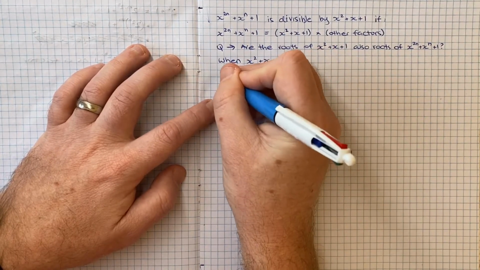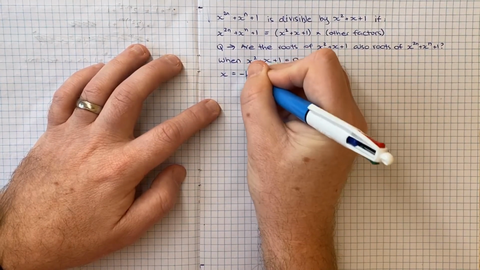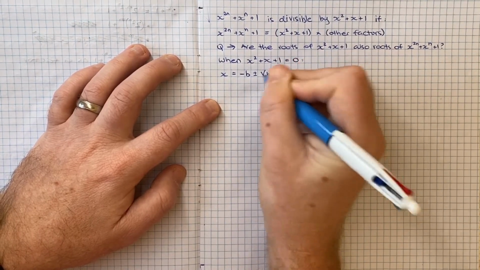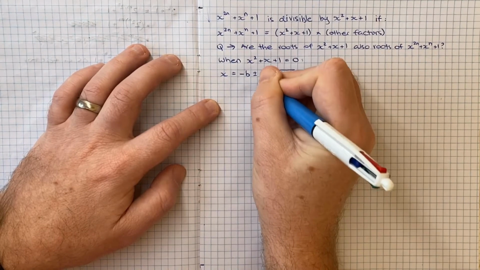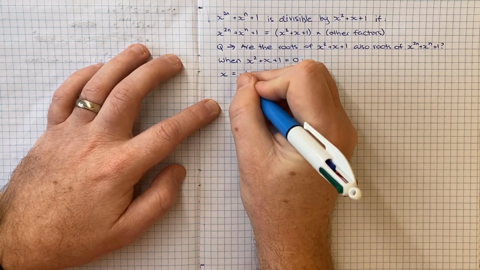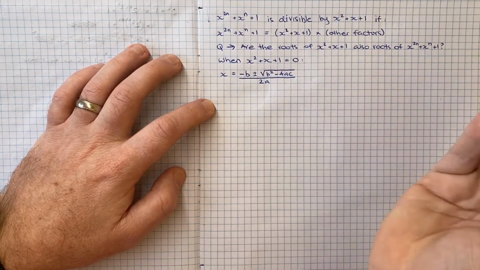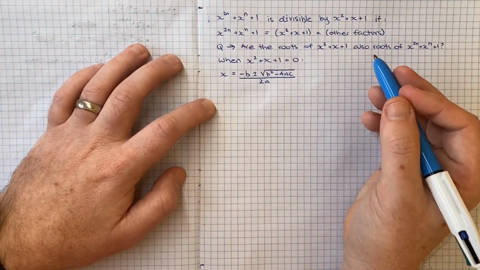So x is equal to negative b plus or minus root b squared minus 4ac, all divided by 2a. That's the formula that's no doubt been etched into the memories of all Extension 2 students out there.